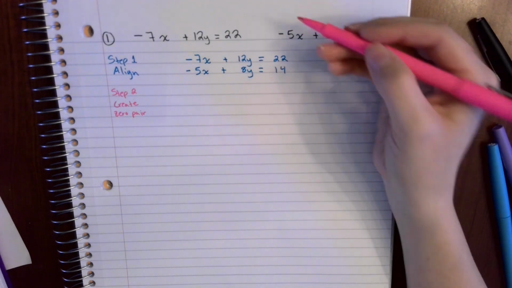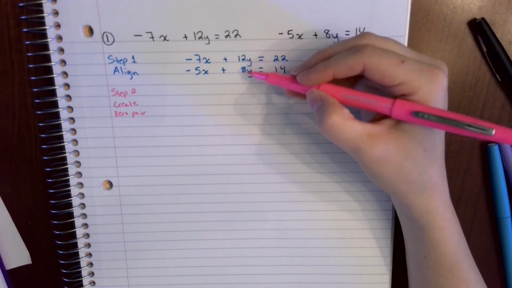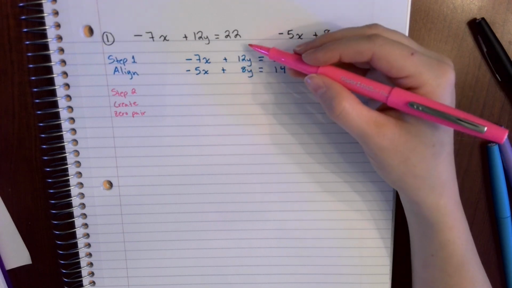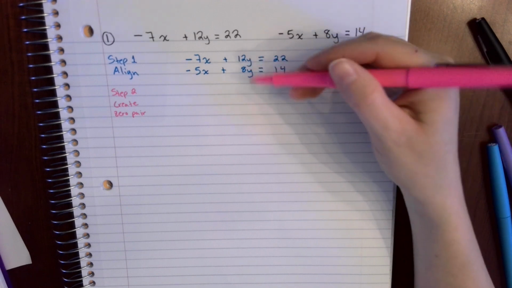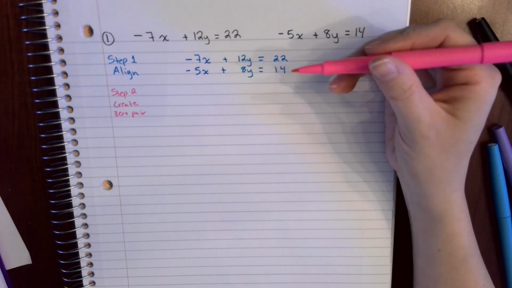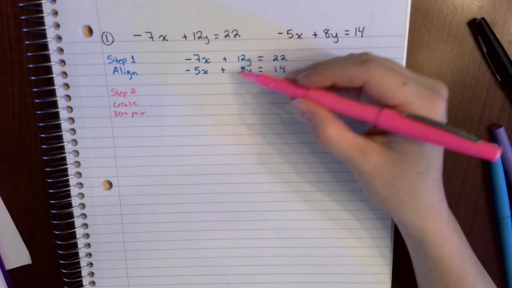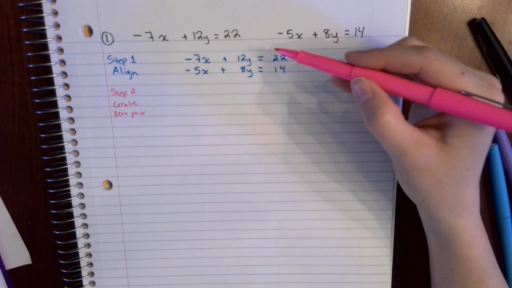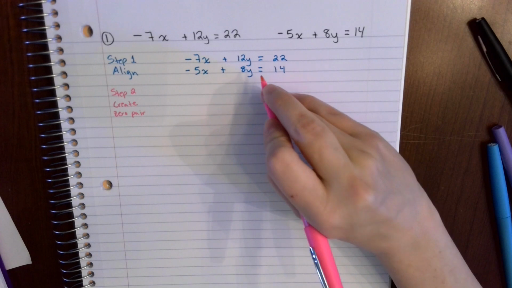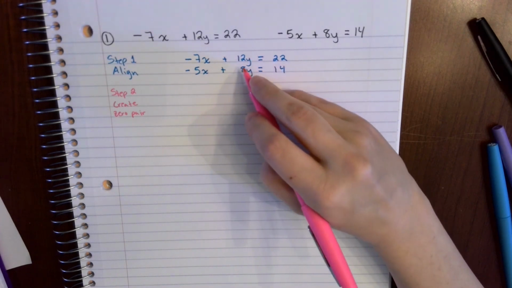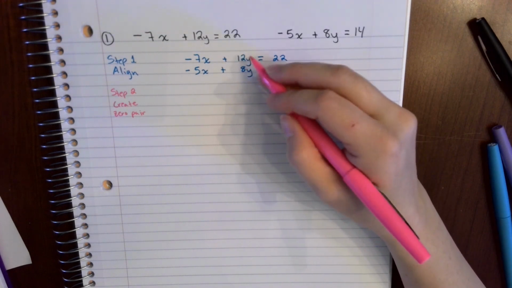So to create a zero pair, you have to create a value that is both the same number and opposite. So one of them is going to have to become a negative and the other one's going to have to stay a positive. For here, I'm looking for a common multiple that they could have. So multiples of 12 would be 12, 24, 36, 48, and so on and so forth. Multiples of 8 would be 8, 16, 24, and I'm going to stop right there because I said 24 for the 8. I also said 24 for the 12. That's a common multiple that they both have.